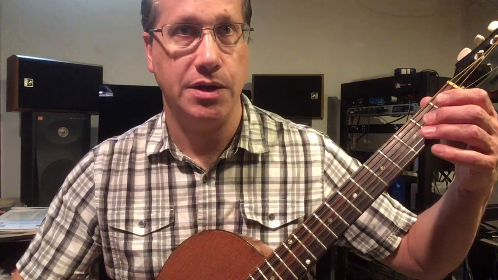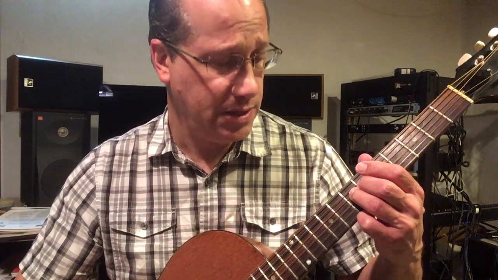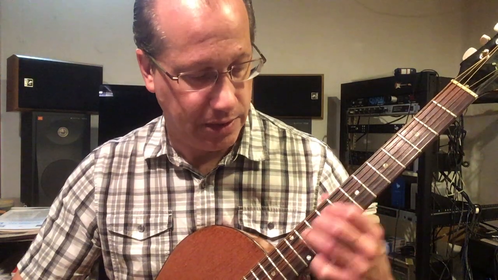Let's do the D string, the 4th string. 1, 2, 3, 4. D. 2. 2nd fret is E. 3rd fret is F. That's a half step, whole step to G. And 1, 2, 3, whole step to A. Whole step to B, 1 and 2, 3, half step to C, and a whole step to D. 2, 3, 4. I'm going to do the G string now.